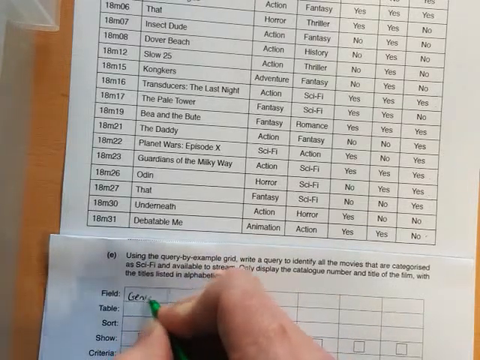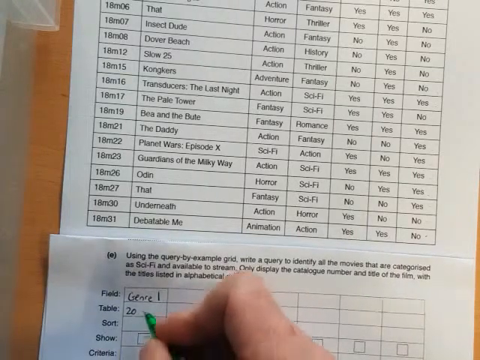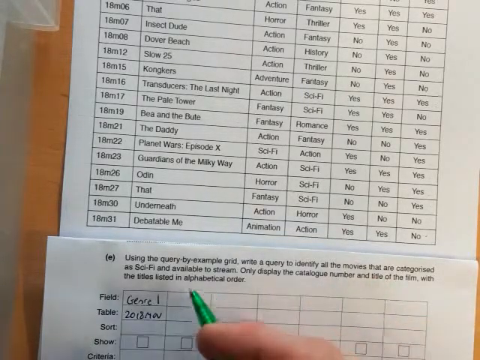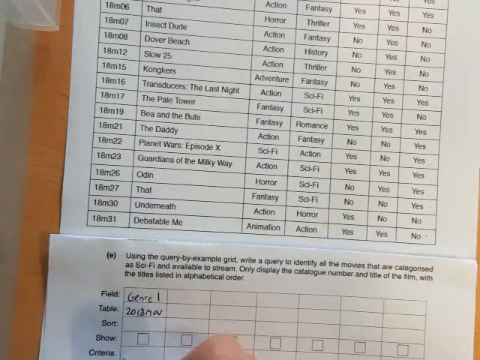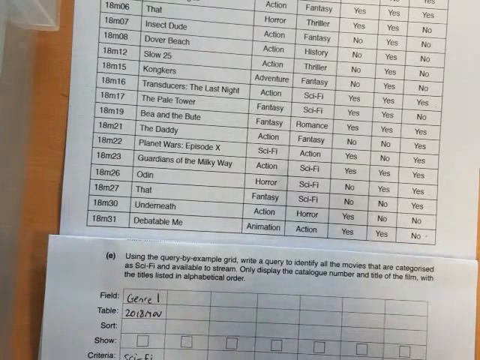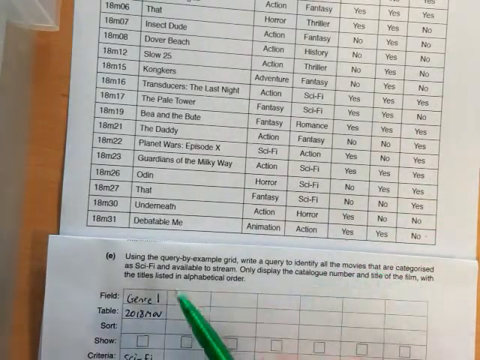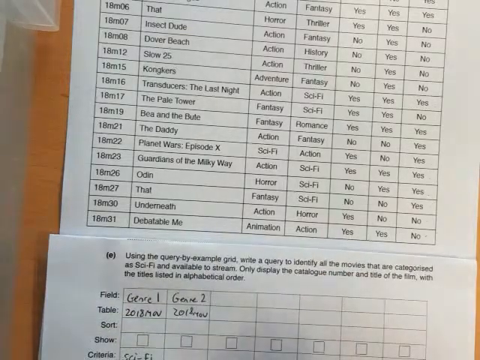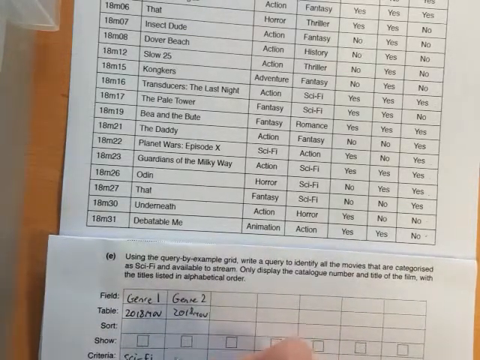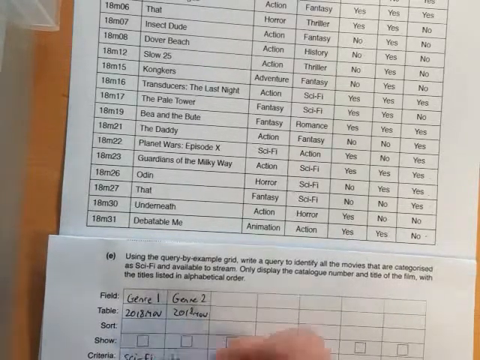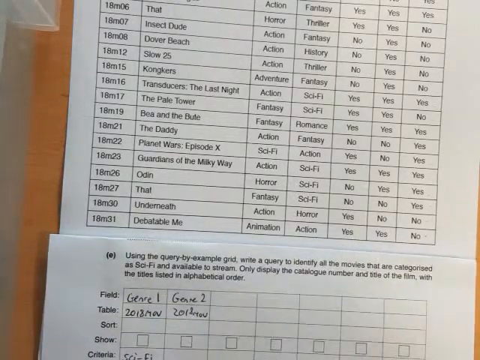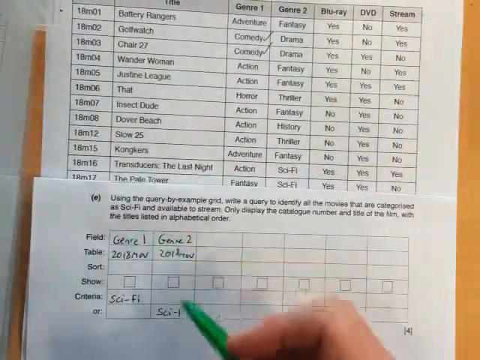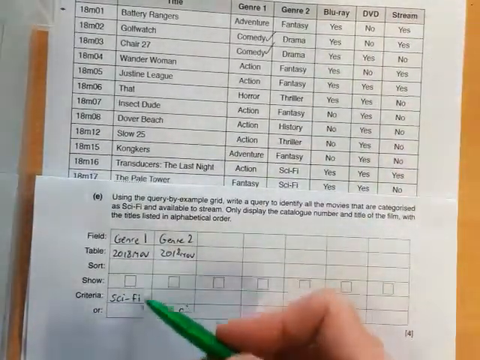So genre 1 is in the 2018 MOV, and criteria is sci-fi. Okay, so that's the first one. Identify all the movies that are categorized as sci-fi. So we need to go for genre 2. 2018 MOV table. And here we've got sci-fi. Because we're adding another one, we can say or sci-fi. Okay, so that will allow, let's just move that up a bit, sorry. That will allow the search to look in both of those fields and return that, whether it's sci-fi in that one or if it's in that one.